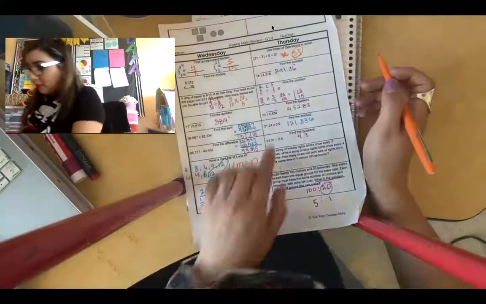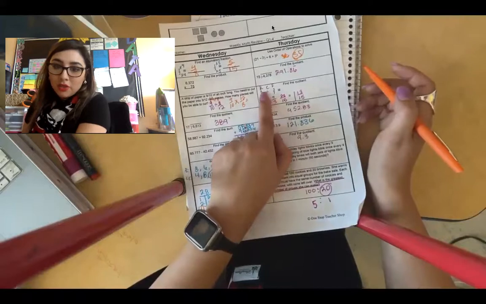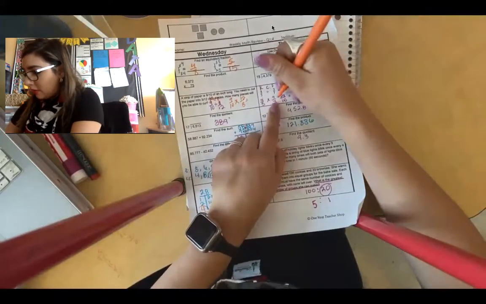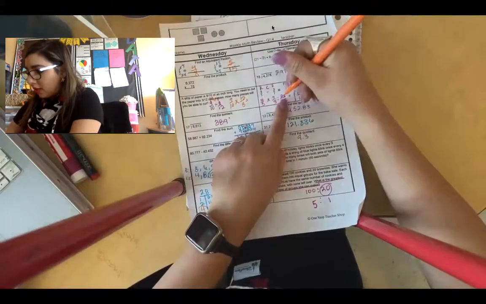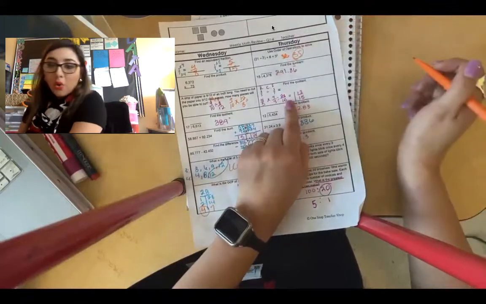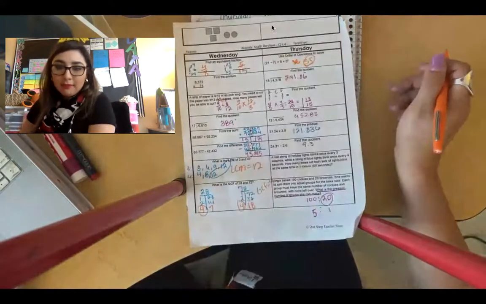Okay, this one is also fairly easy. I just keep switch flip. 4/5 times 7/3 equals 7 times 4 is 28. 5 times 3 is 15. 15 goes into 28 one whole time. My remainder is 13 over 15. I cannot simplify that any further.